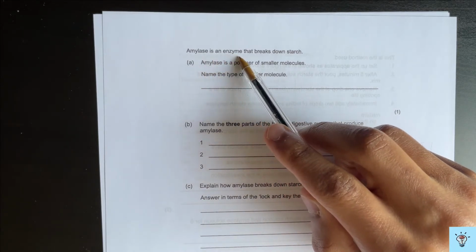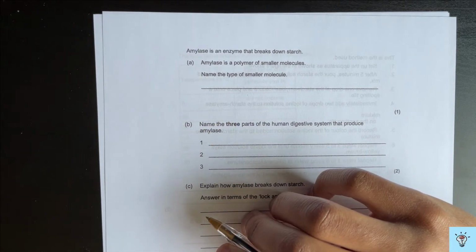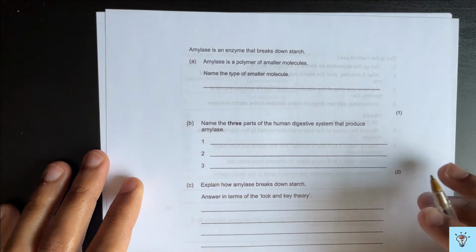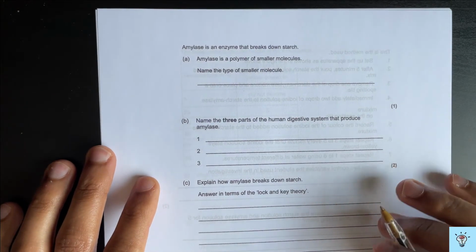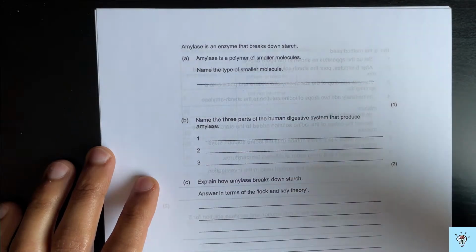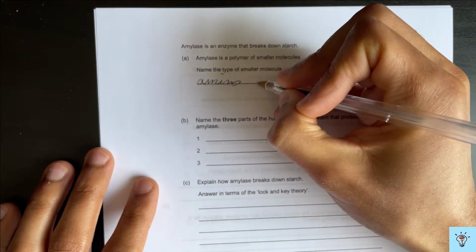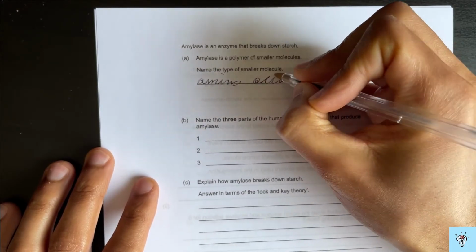We've been told it's an enzyme. We know enzymes are proteins, and I know that proteins are made out of amino acids. So my answer for this one is going to be amino acids.